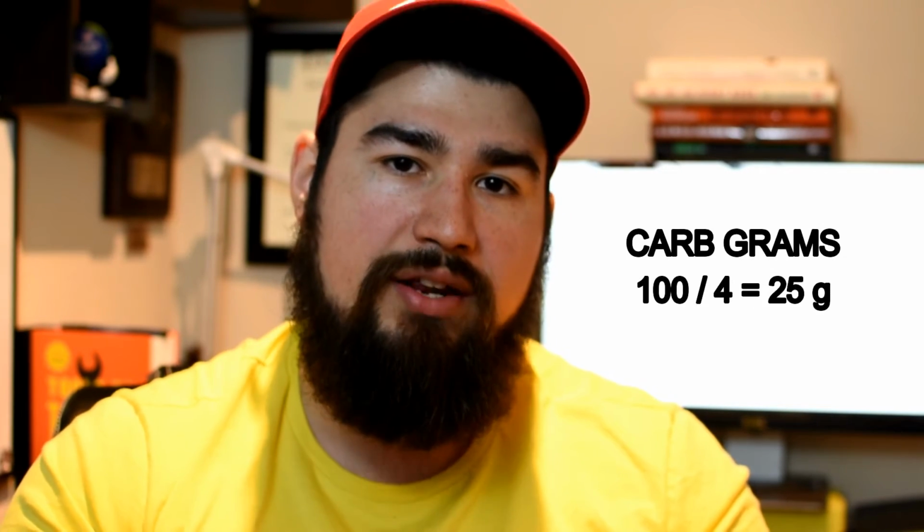Now, the other number that's important is your carb intake. For your carbs, you want to make sure you're taking in no more than 5% net carbs. So again, you multiply 2,000 times 0.05, and that'll give you 100 calories. Now, you divide 100 by 4, which is the number of calories per gram of carbs, and you're given 25 grams of carbs. Now, that's your intake for carbs, and then the rest is going to be protein.